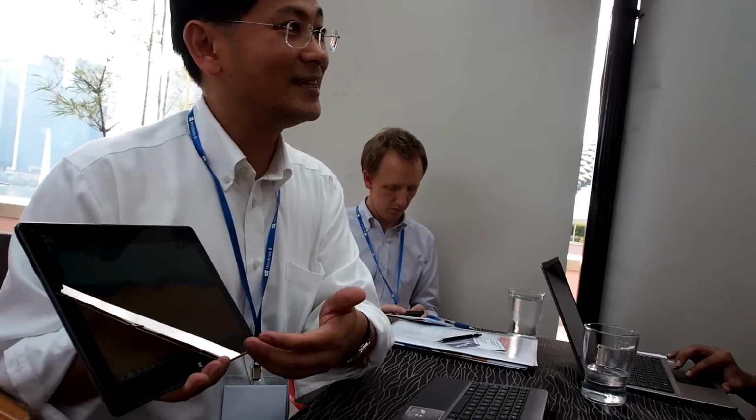But you're right, there is also the desktop mode, where when you click on it, you get everything that you're familiar with, whether it's the File Explorer, the Internet Explorer, and then your Office. What's important too is that people who have Windows 7 applications today, it runs on Windows 8. Most of the apps run on Windows 8, so you can still do that.